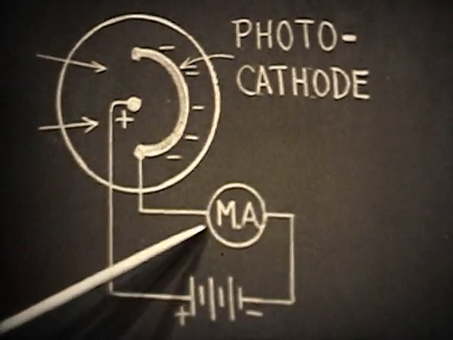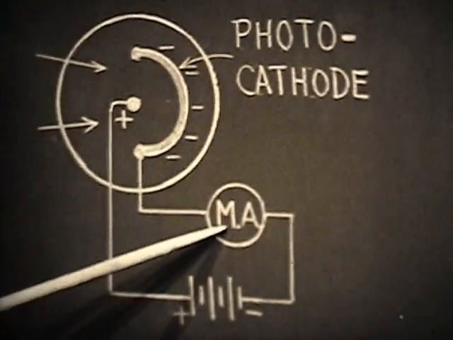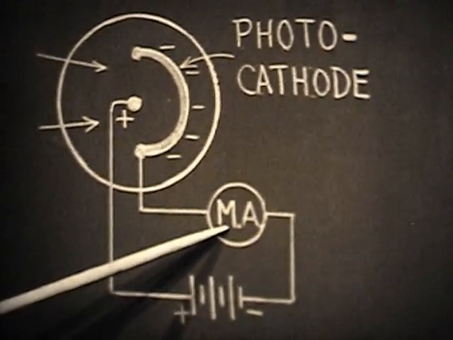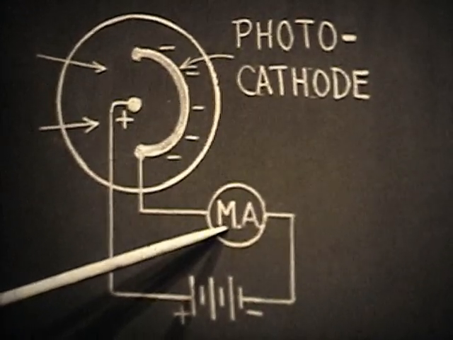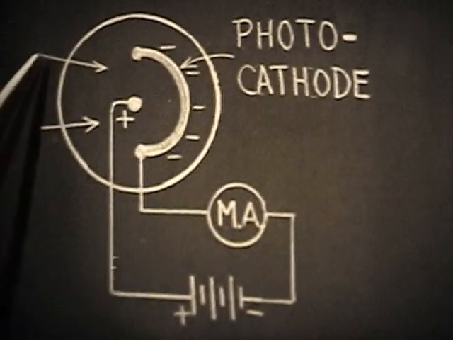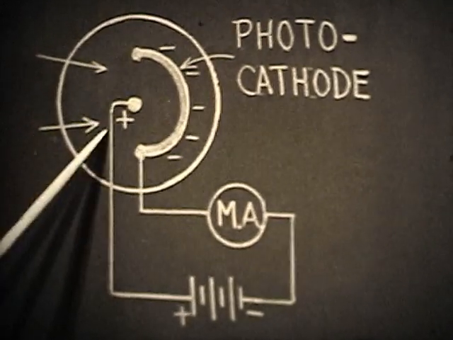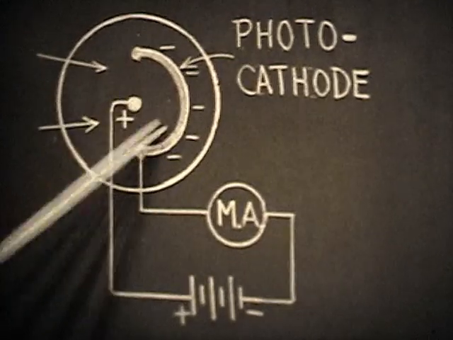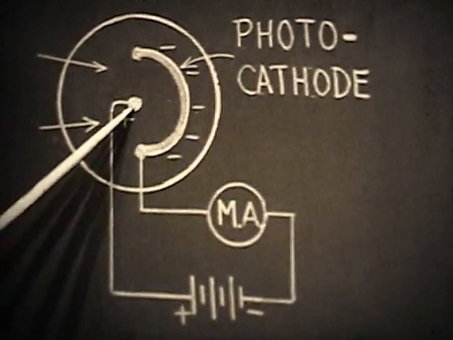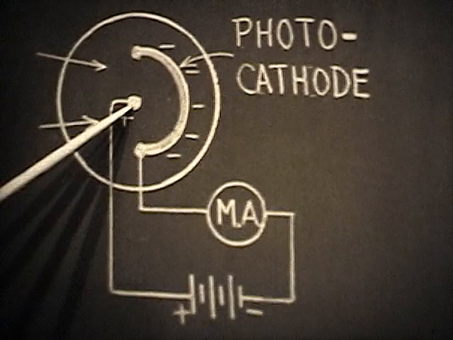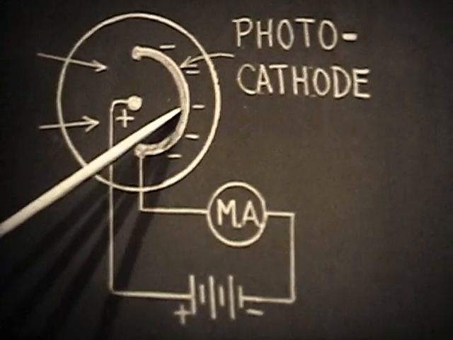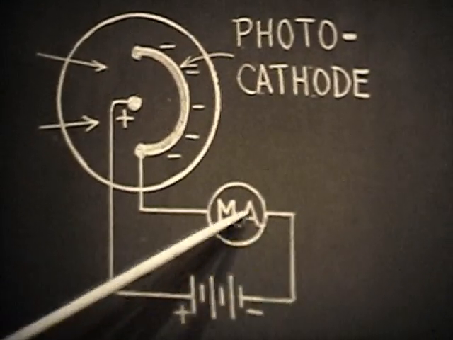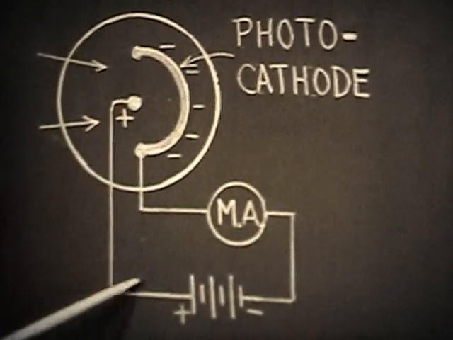And in the circuit, one can place any kind of a device, a milliammeter to show current flows when light shines in, or one could put in here an amplifier and amplify the current. Now, when light shines in to such a cell and strikes the surface, electrons are knocked off, photoelectrons are emitted, we say, and they're drawn to this anode, this positively charged electrode. And so one has an electron current flowing across here, and hence a current flowing around the circuit from the negative side of the battery across here and around.